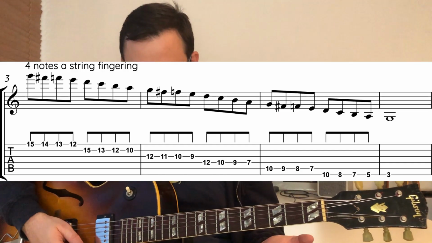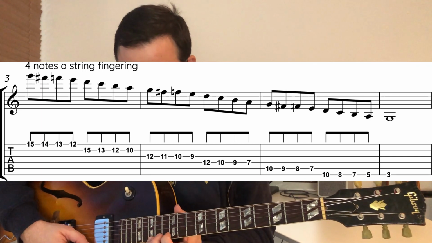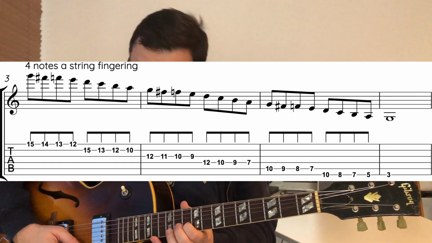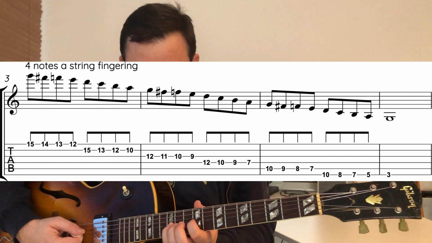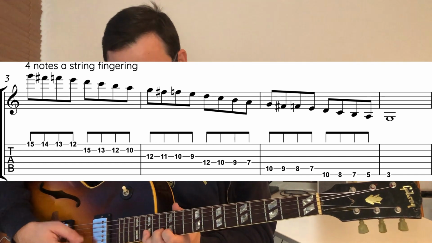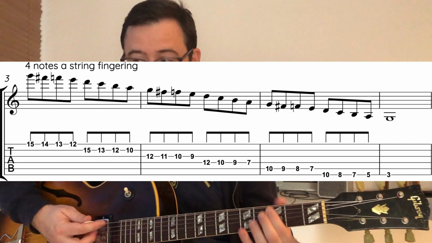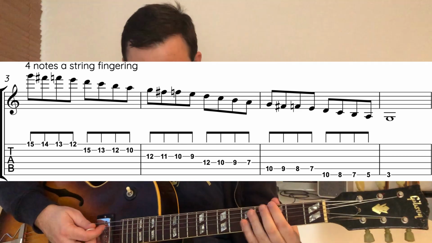Okay, so I find this quite an easy thing to finger on the guitar, and technically it works very nicely as a 4 notes a string thing. So for instance, if I start up here, that's 4 notes, slide down, it's another 4 notes. So very even, very balanced, and you can go from up there to down there without too much difficulty. So that's great. That's absolutely brilliant.